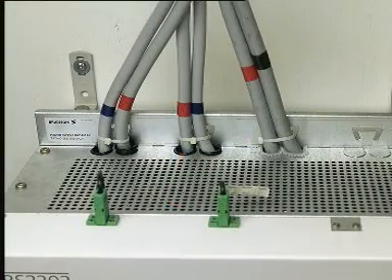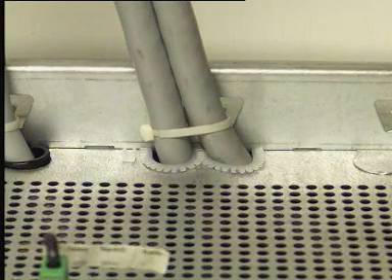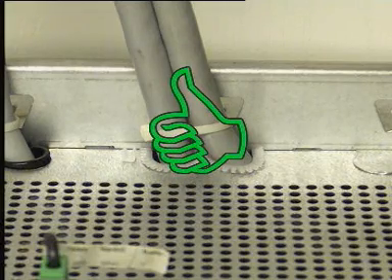Acceptable materials include rubber grommets, glands, seals, bushes, or grommet strip as shown here. This standard is perfectly acceptable.